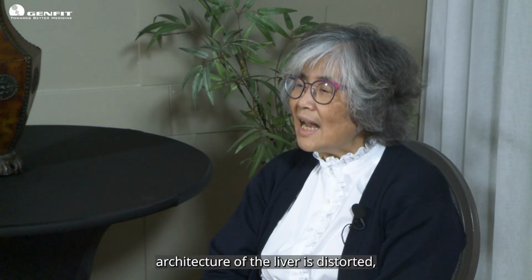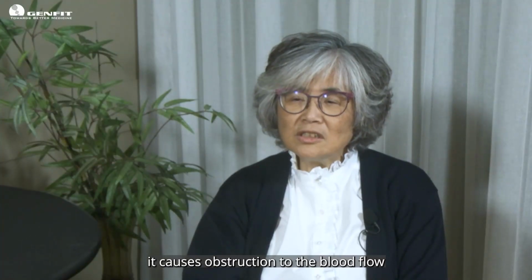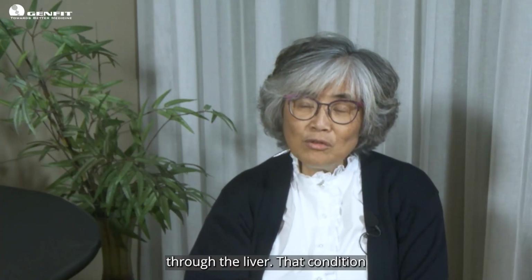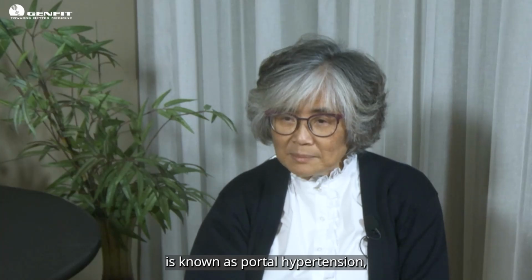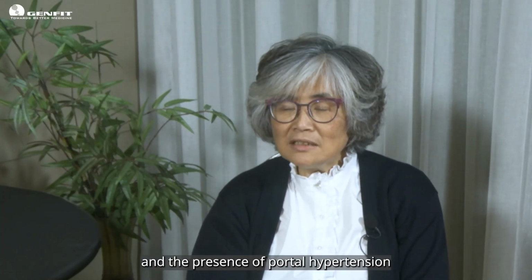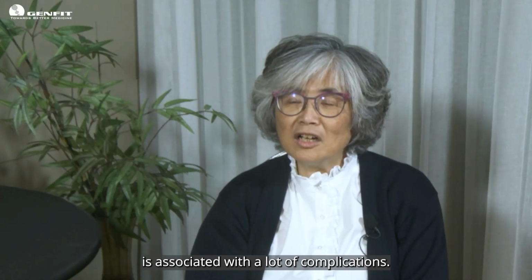And because the architecture of the liver is distorted, it causes obstruction to the blood flow through the liver, and that condition is known as portal hypertension. And the presence of portal hypertension is associated with a lot of complications.